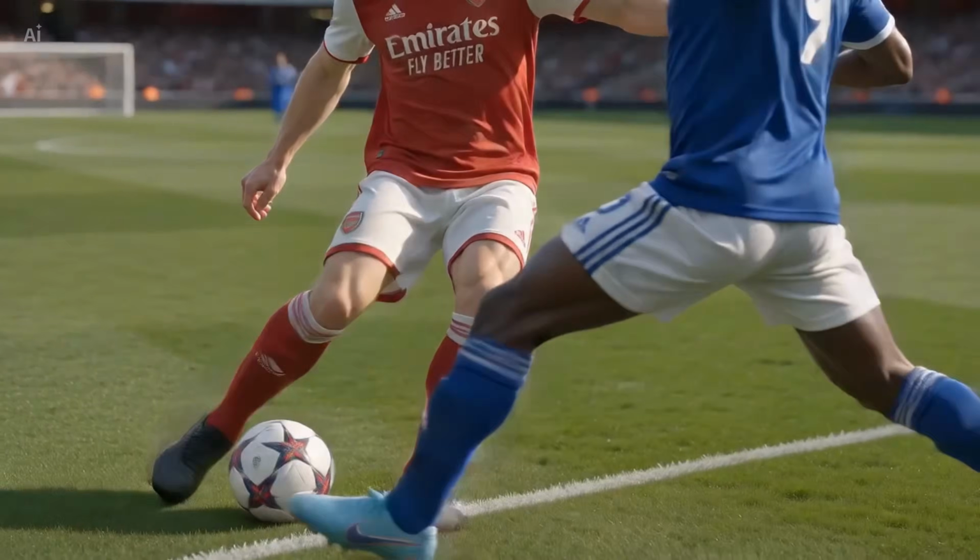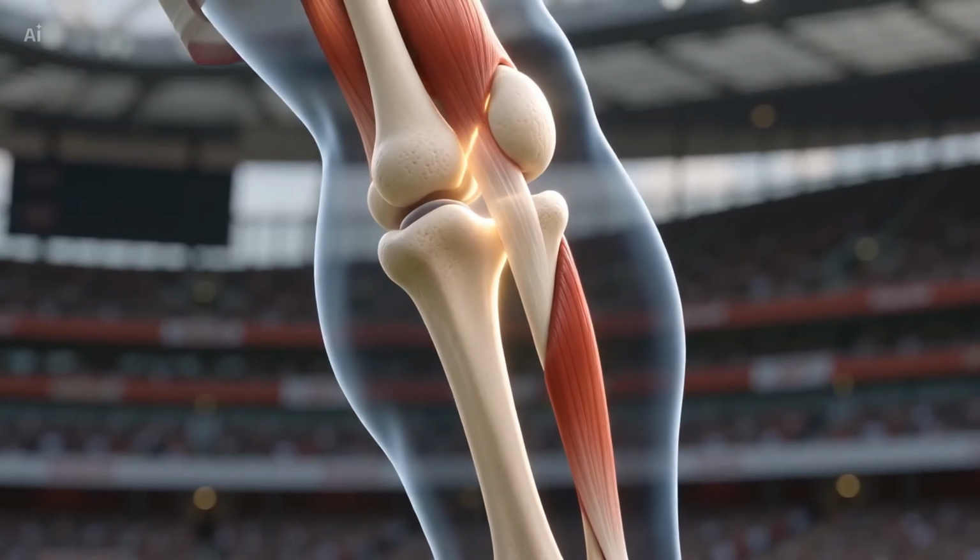Now, how did this happen? How can the tibia and fibula both break from a single tackle? When a lateral force hits the leg, as was the case with Madibo's challenge, the tibia absorbs most of the impact. If that force exceeds the bone's resistance, it fractures.